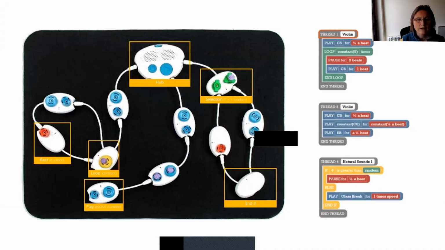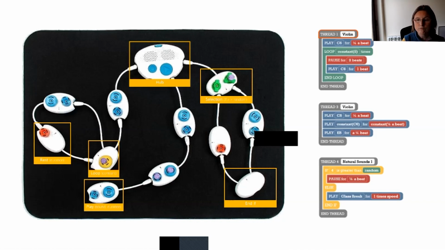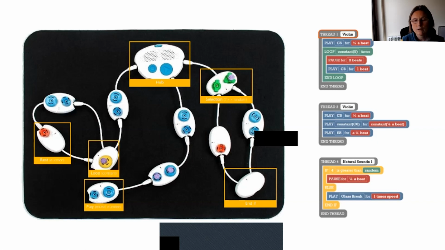So we created CodeJumper. It's a physical programming language. It's created from a hub, which is a big piece you'll see at the top middle if you're looking at the image, and then a set of pods which are connected together to create a program. Each of those pods is a statement in that program. We have different kinds of pods: play pods, rest pods, loop pods and selection pods. They're all connected together to create a flow of a program to capture what the children want to play. As they put them together and execute the program, they hear music, poetry, or other kinds of sound experiences. The image you see here has 3 threads happening simultaneously with different kinds of pods.